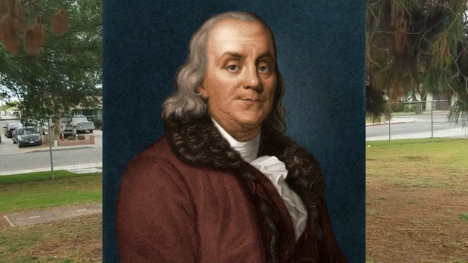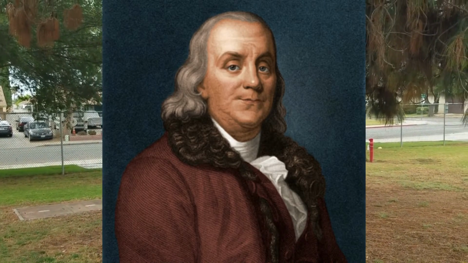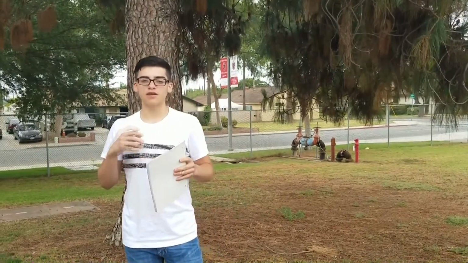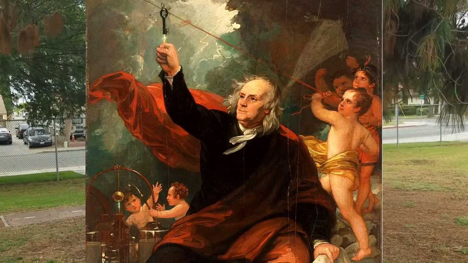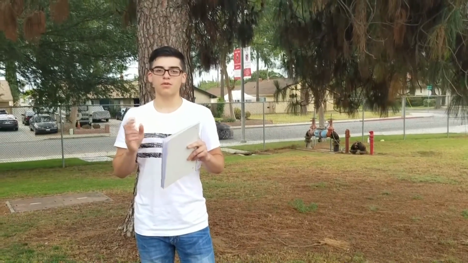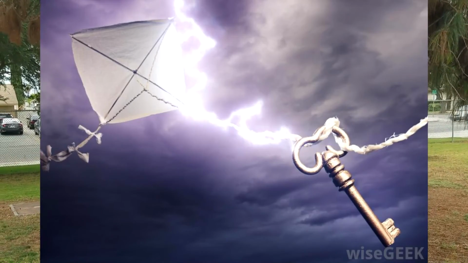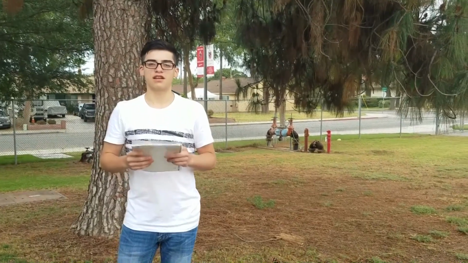Benjamin Franklin in the mid-18th century started an experiment with a kite and a key. The key was a metal key, and he was testing to see on a stormy day if lightning had an electrical current. He sent up a kite as usual, but attached the metal key on top of it, and it was struck by lightning, and that was when he discovered it contained an electrical current.